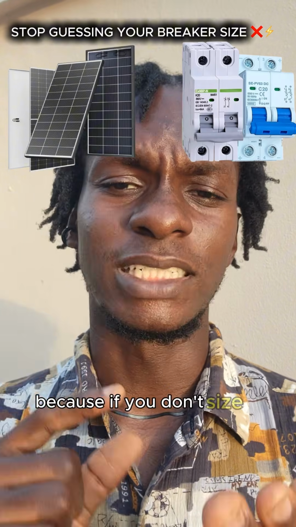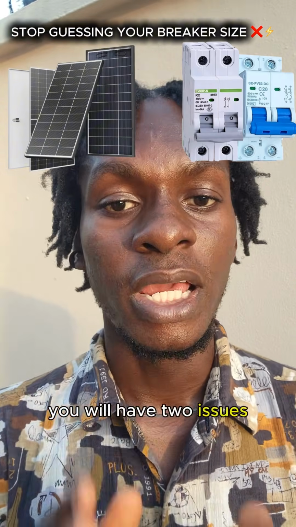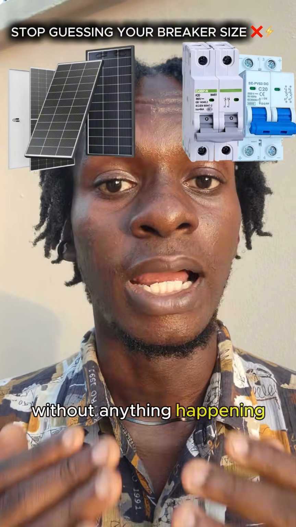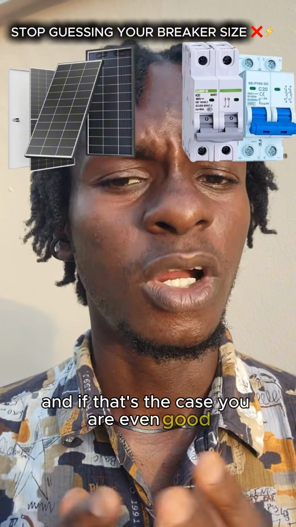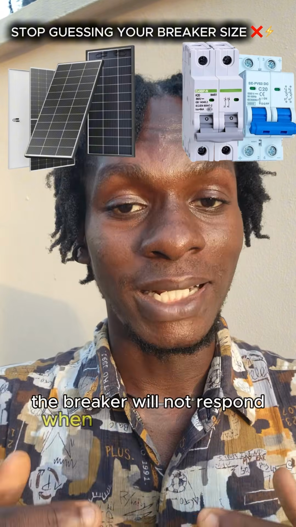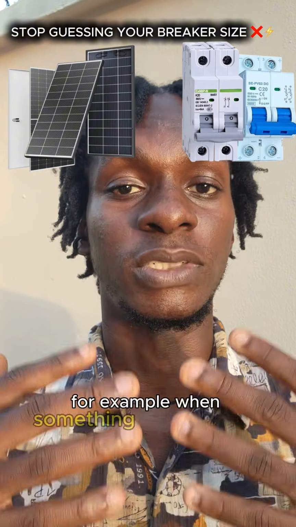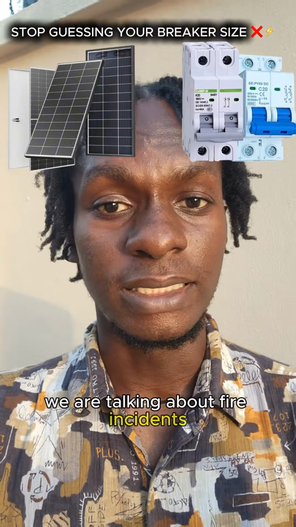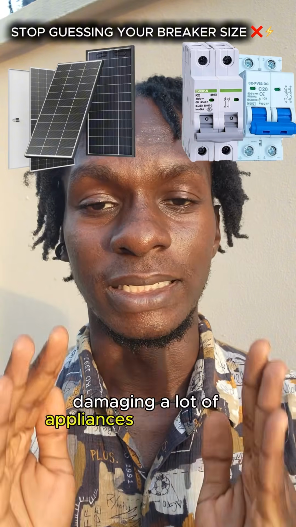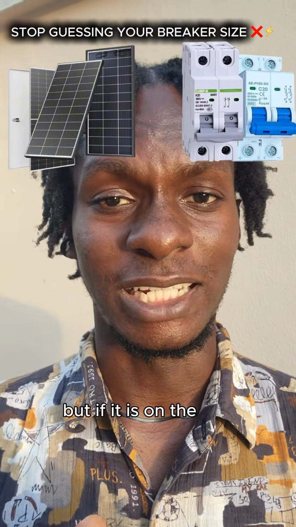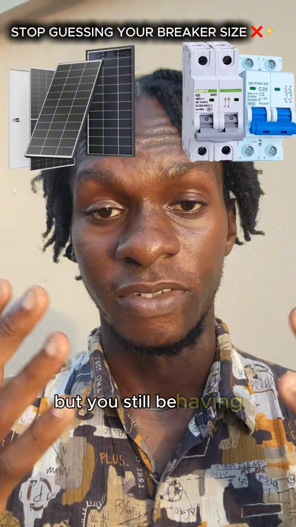Because if you don't size it properly, you will have two issues. You will either have the breaker tripping off without anything happening, and if that's the case, you are even good. But the second thing that will happen is the breaker will not respond when it needs to respond, for example, when something is going wrong, because the breaker is oversized. So we're talking about fire incidents, damaging a lot of appliances and the like. So sizing of the current is very important. But if it is undersized, you are still on the safer side, but you will still be having issues.